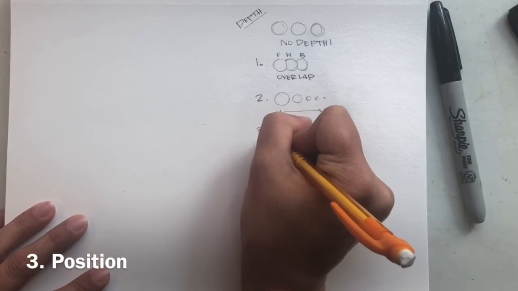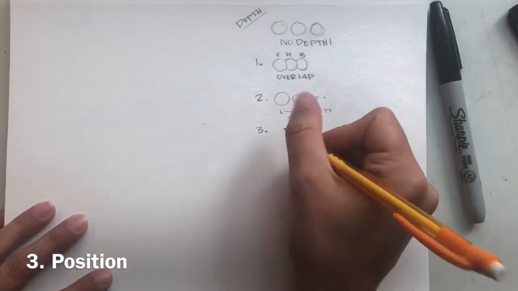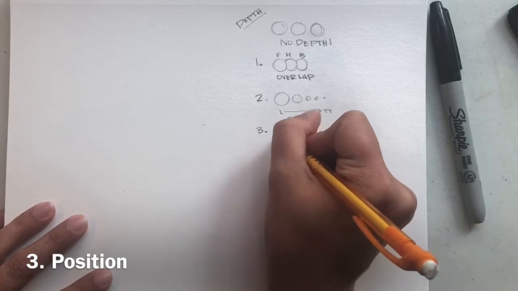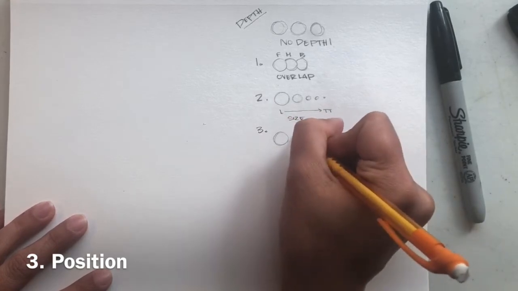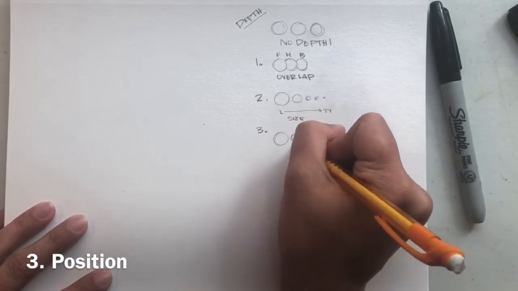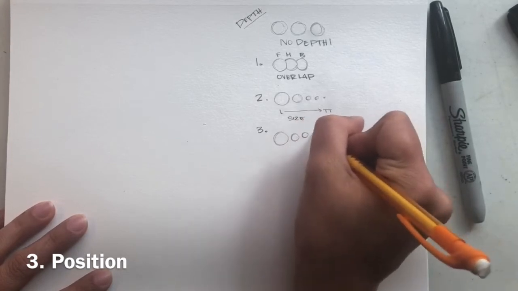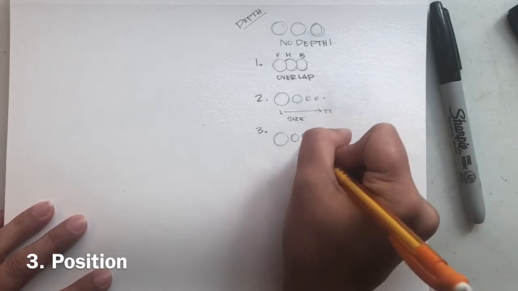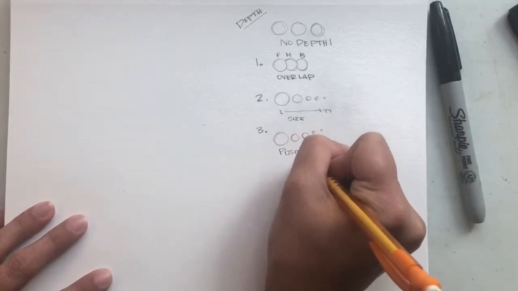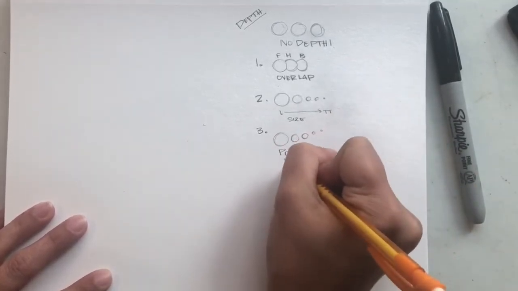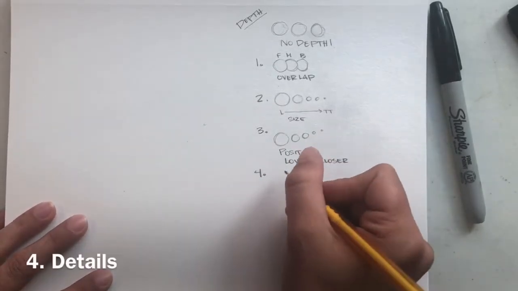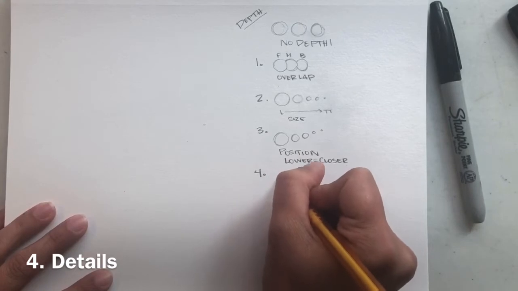The third thing I'd like you to consider is position. Whenever things are close to us, they tend to be lower on the page, and then they progressively move their way up as they get farther away. So position, lower equals closer.